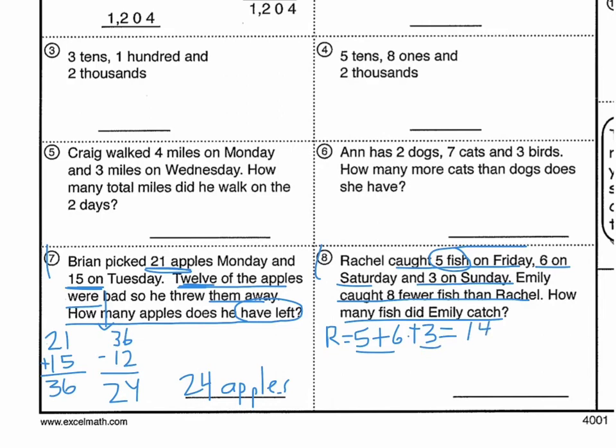Emily caught 8 fewer than Rachel. So what we have to do is do Rachel minus 8 gives us Emily. You do not have to have that written on your paper. I just want you to understand that if Emily caught 8 fewer, we have to take Rachel's number, subtract 8 from it to get Emily's. So how many did Rachel catch? 14 minus the 8 to give us Emily is 6. You don't have to have that on your paper, but this is kind of a cool way to write it up here. And then the answer should be 6 fish or 6 fewer fish, but you have to have the word fish in there.